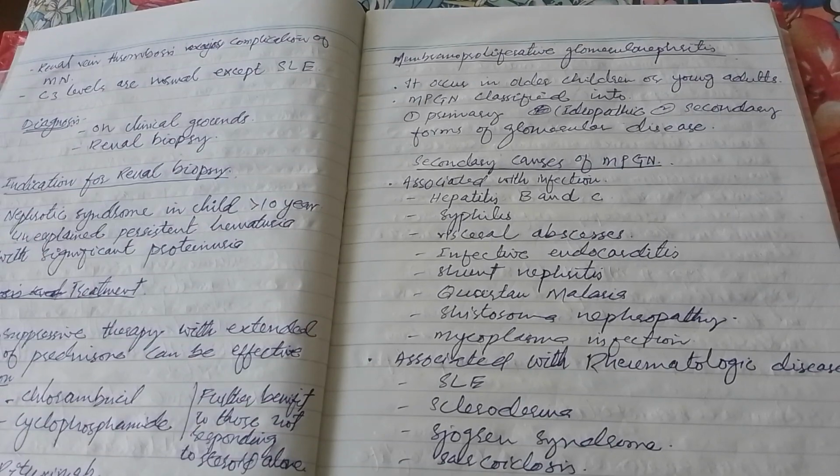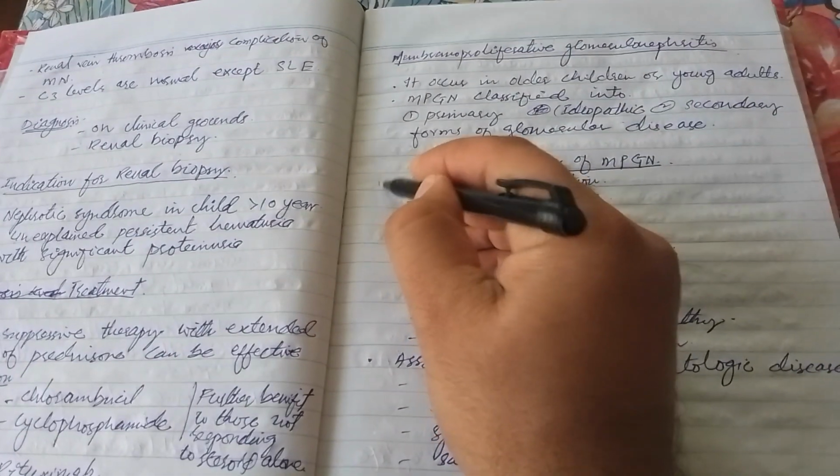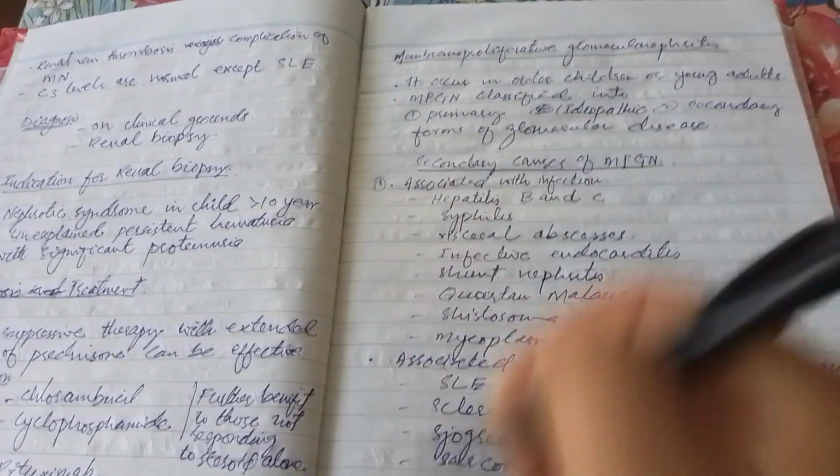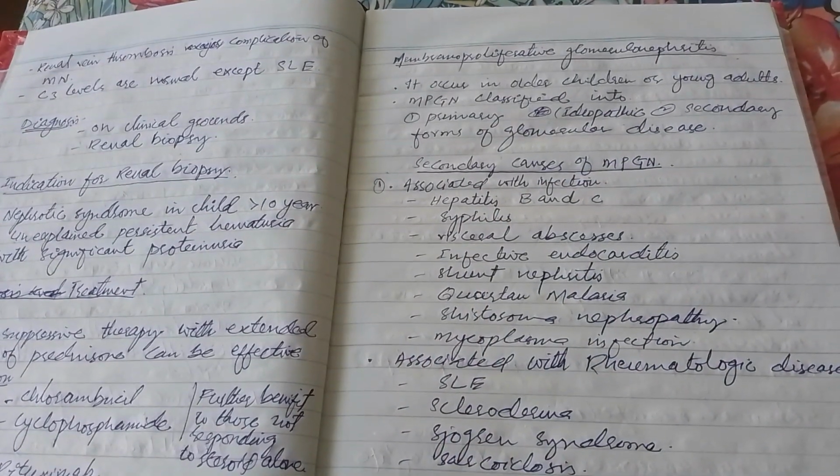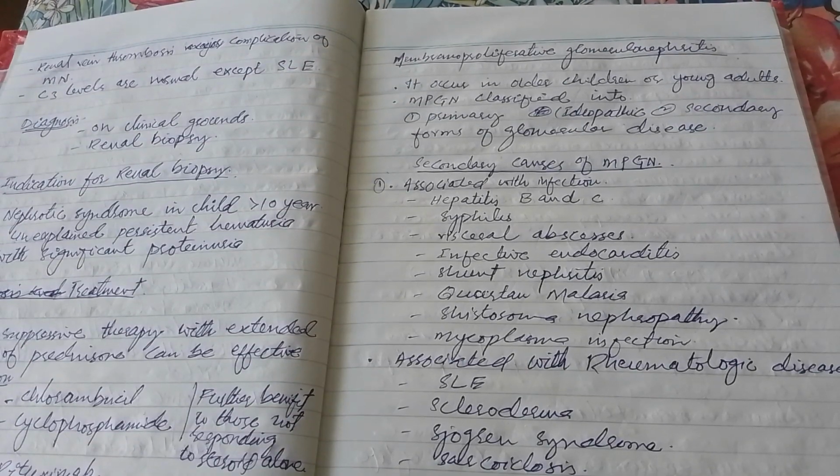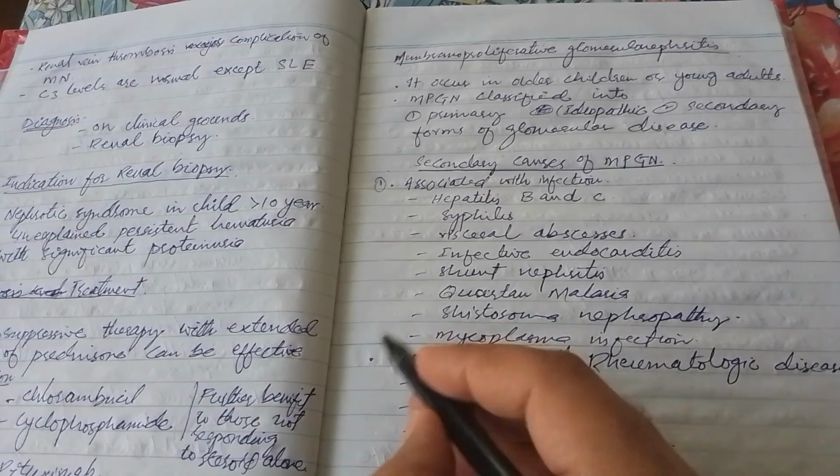Number one, associated with infection: hepatitis B and C, syphilis, visceral abscess, infective endocarditis, shunt nephritis, chronic malaria, schistosoma nephropathy, and mycoplasma infection.